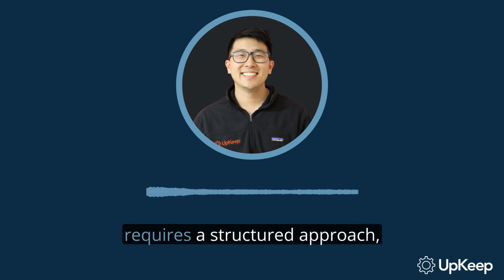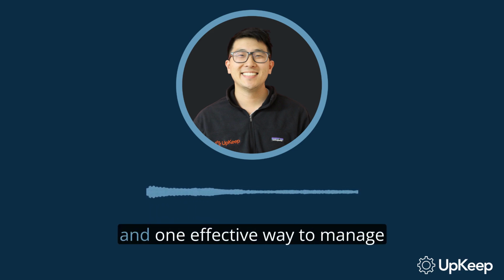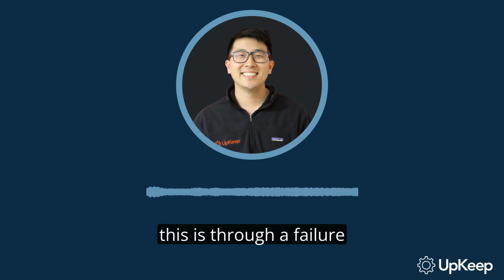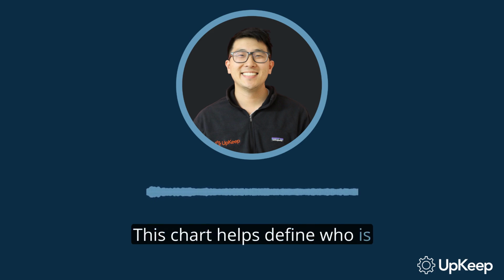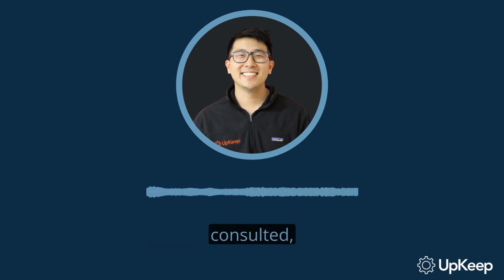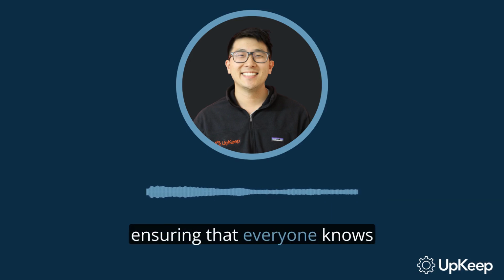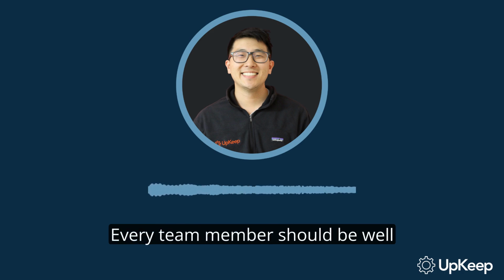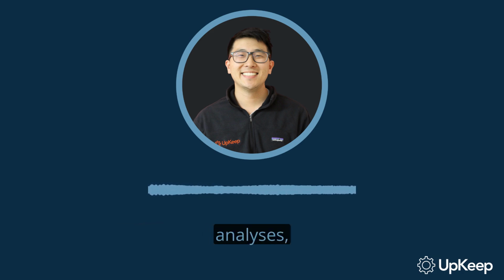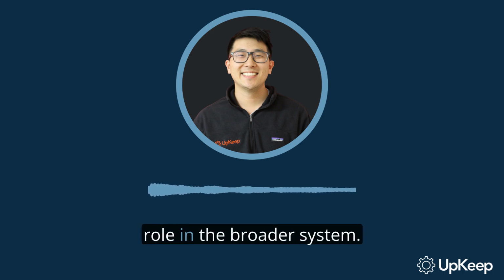Implementing these tools requires a structured approach, and one effective way to manage this is through a failure mitigation RACI chart. This chart helps define who is responsible, accountable, consulted, and informed throughout the RCA process, ensuring that everyone knows their role in mitigating failures. Training is also a critical component of RCA. Every team member should be well-versed in RCA techniques, not only to conduct effective analyses, but also to understand their role in the broader system.